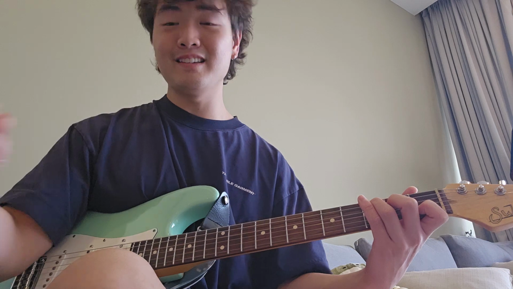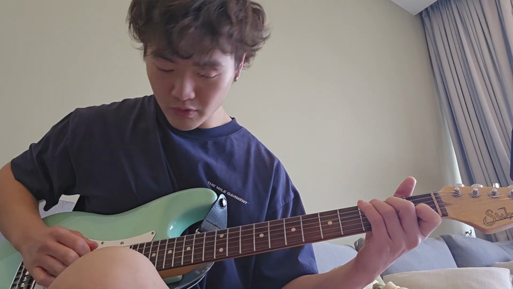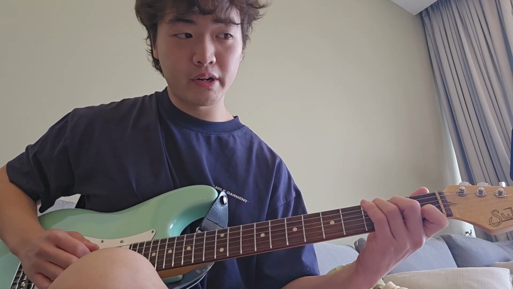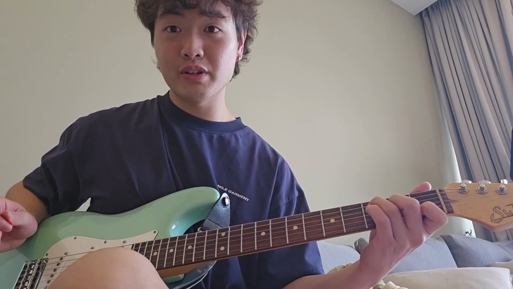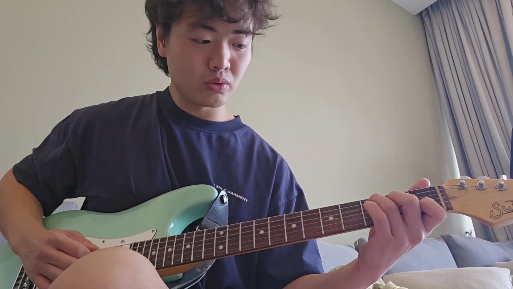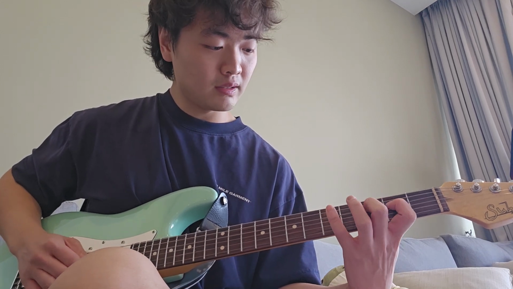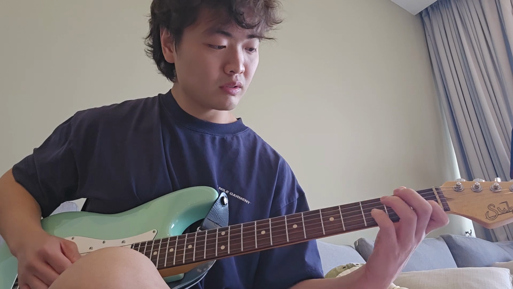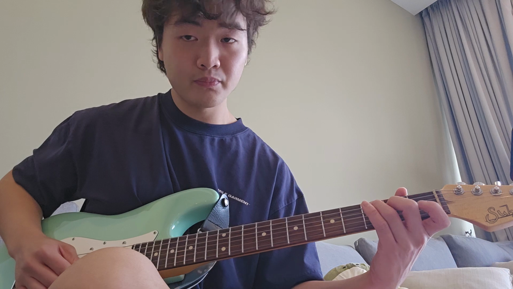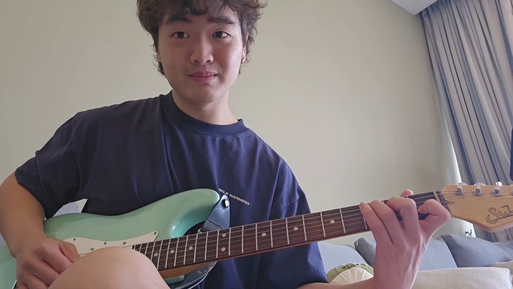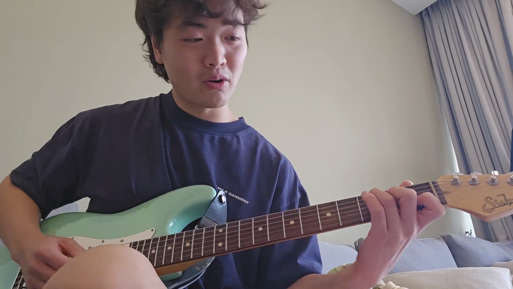So it's C, D, E, F, G, right? C is the 1. It's always the root note. So the chord is built on the root note here, C. And then the 3 will be C, D, E. So do, da, da, C, D, E. Da, da, da, da, da. So it's C, E, G, C again. And then from there you get the C chord.